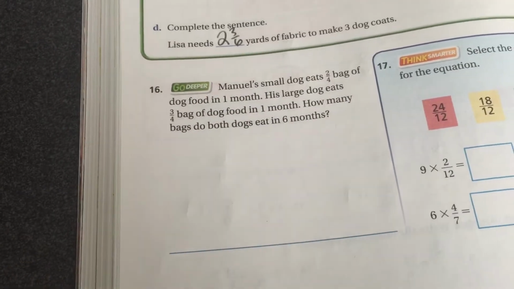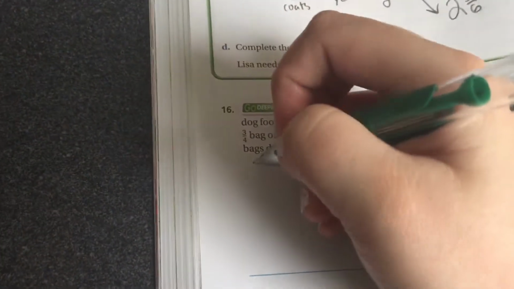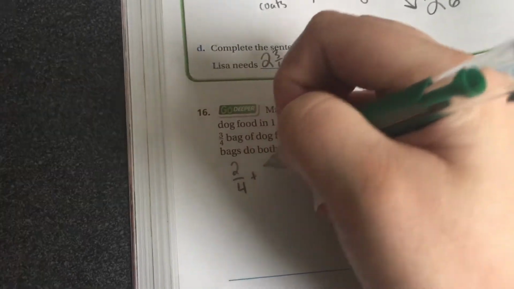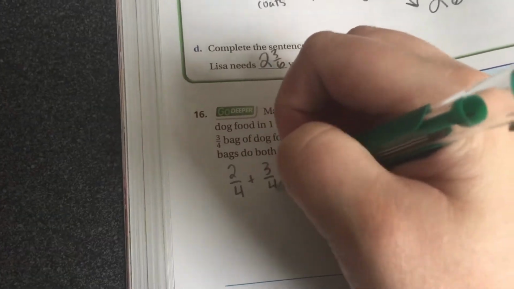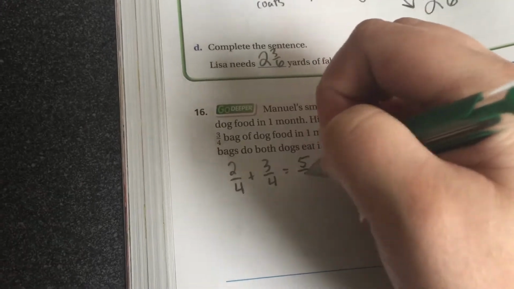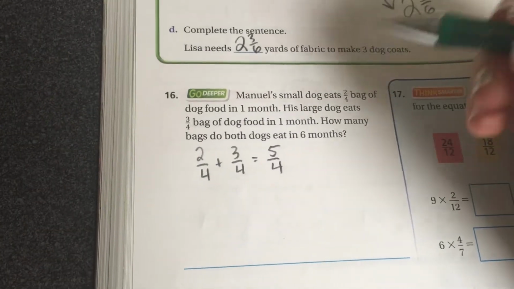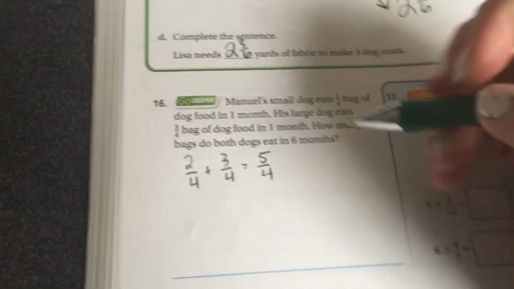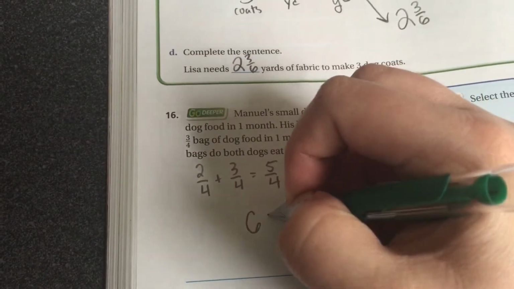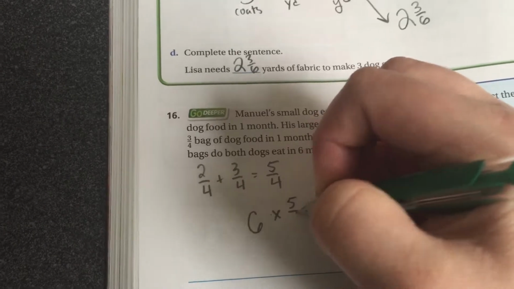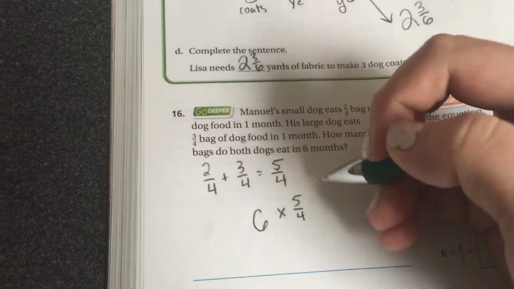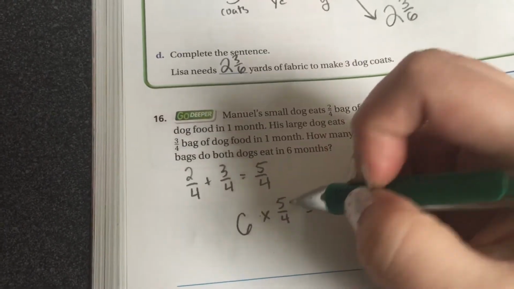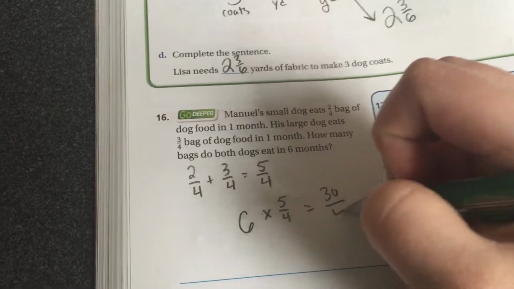So I'm going to add 2/4 plus 3/4 to figure out how much these dogs eat altogether in 1 month. So that's 5/4. See, 5/4 of a bag. So that's more than 1 bag at least in 1 month. This is how many do they eat in 6 months. So I'm going to multiply how much these dogs eat, which is 5/4 of a bag, times 6 months. 6 times 5 is 30 over 4.